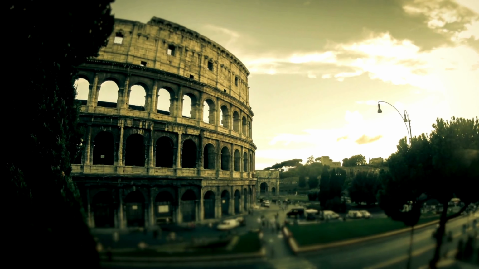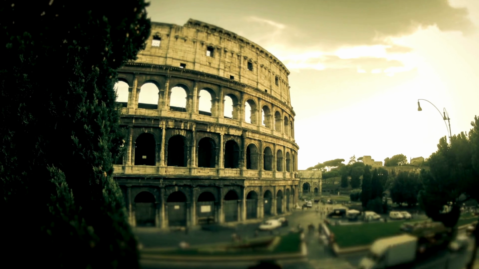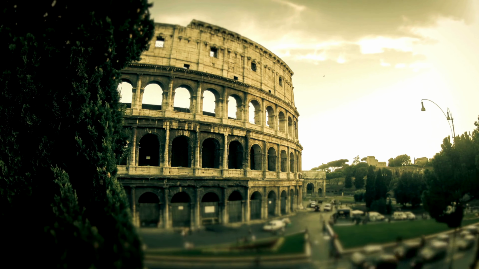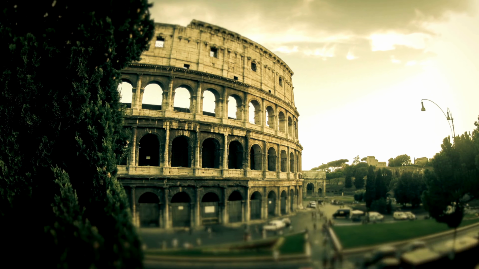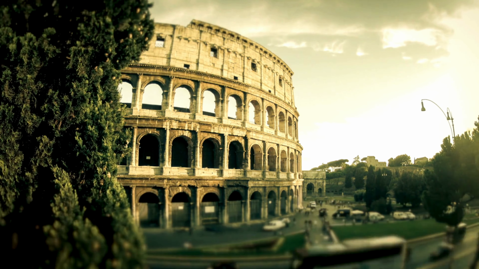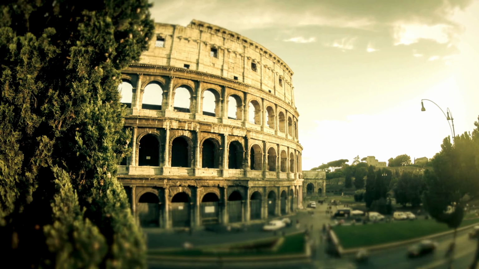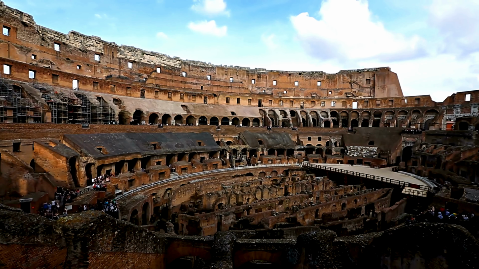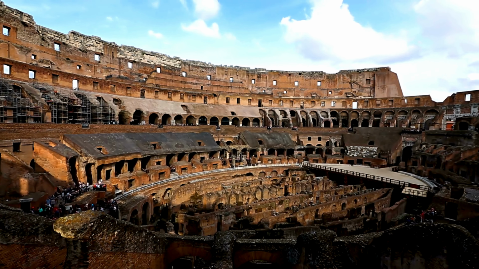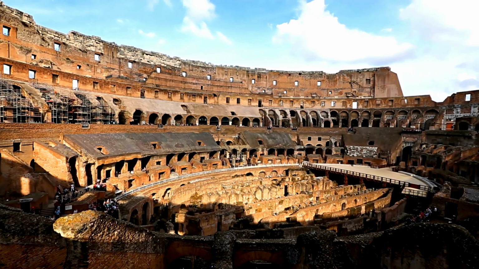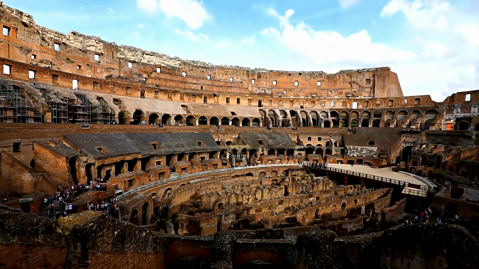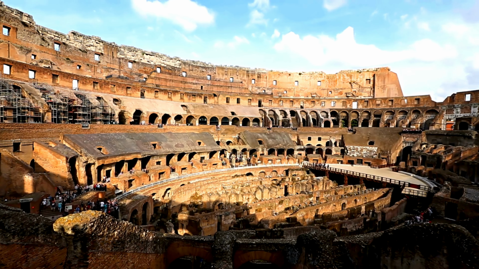Efforts to preserve the Colosseum began in earnest in the 18th century. Pope Benedict XIV declared it a sacred site, commemorating the Christian martyrs who were believed to have died there, although this claim is debated among historians. In the modern era, restoration projects have aimed to stabilize the structure and prevent further decay. These efforts include reinforcing the foundation, cleaning the stonework, and improving visitor access.